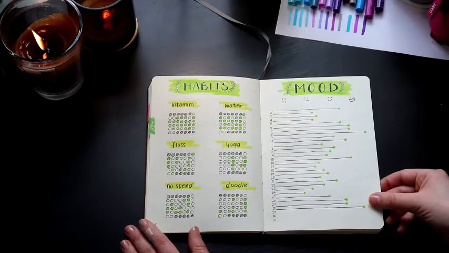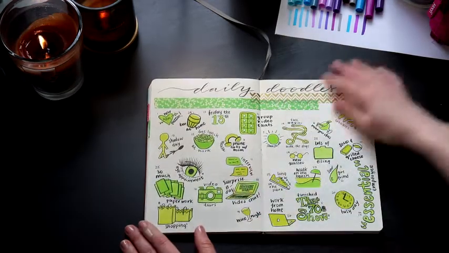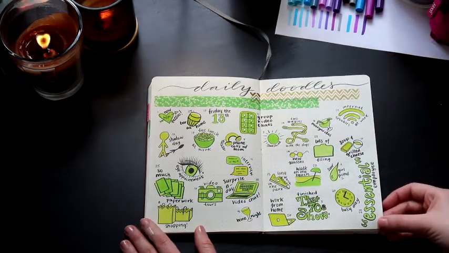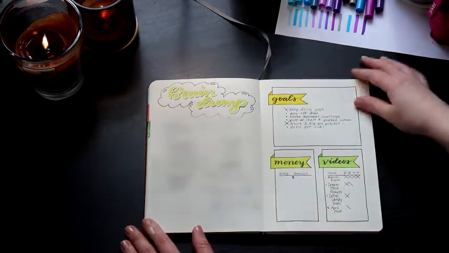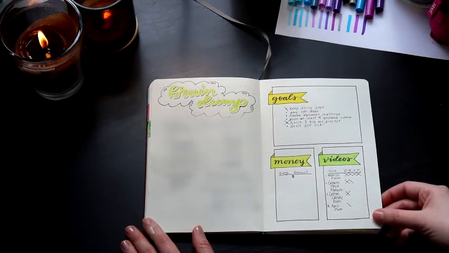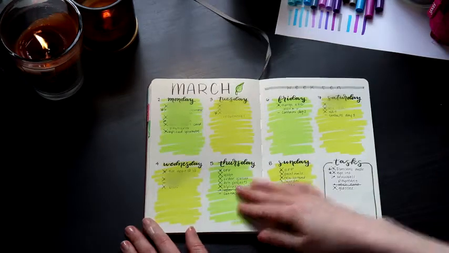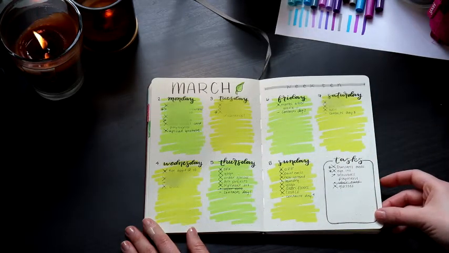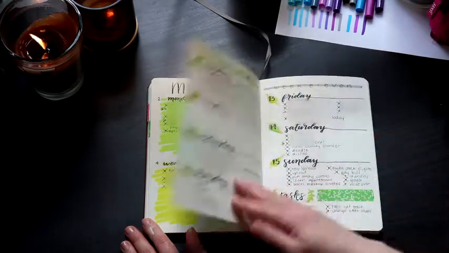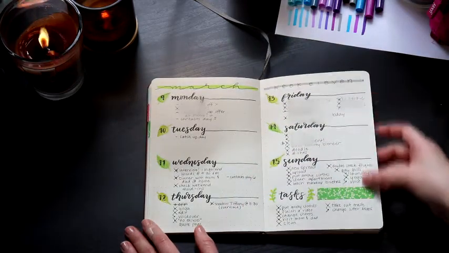Last month I decided to do this daily doodles spread, and I really like how this one turned out. It wasn't fully completed when I filmed this, but I just did a little doodle for something I did each day, and it turned out to be a really cool page. I think this was my favorite weekly spread of March. It was just so simple while still being really visually pleasing.